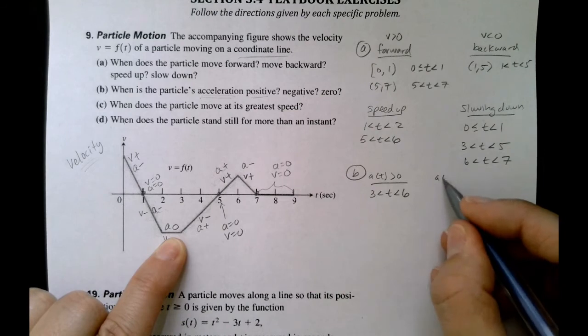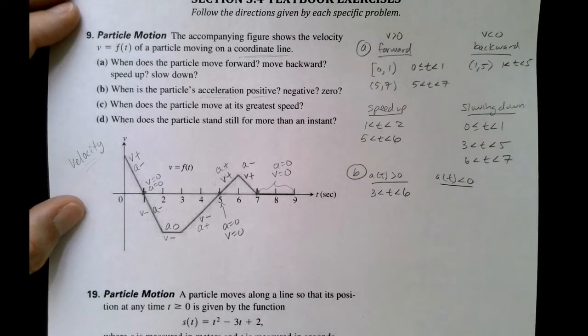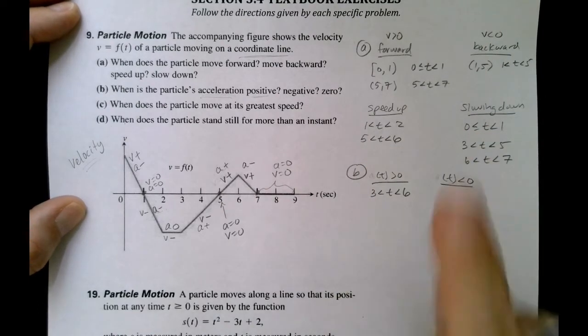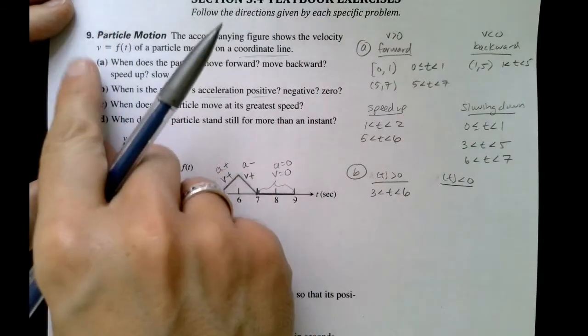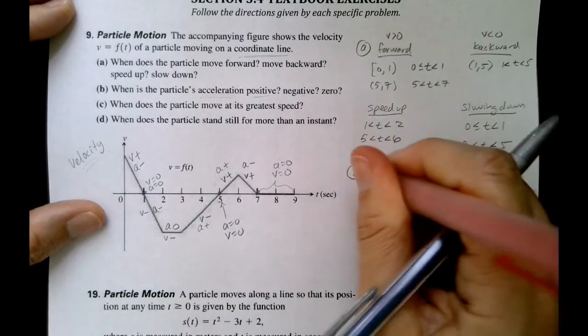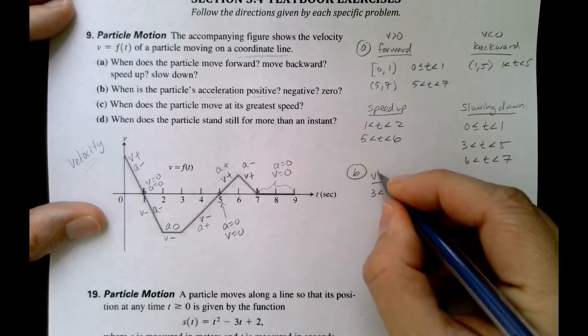When is acceleration negative? Now, I should change how I'm writing this. I'm not going to introduce a new function. Acceleration is the derivative of velocity, right? So how's my velocity defined? As v. So I'm going to say this is v prime. I want to use the function names that are given to me.